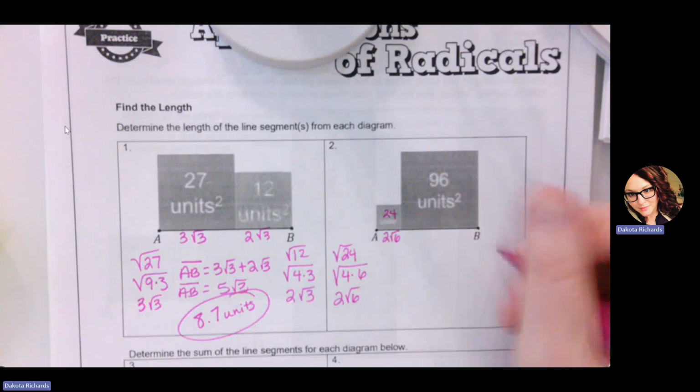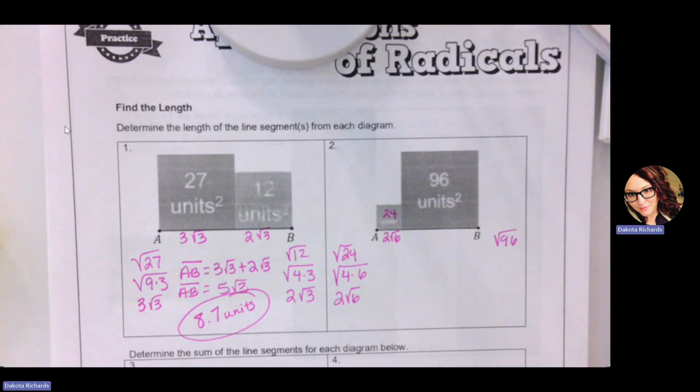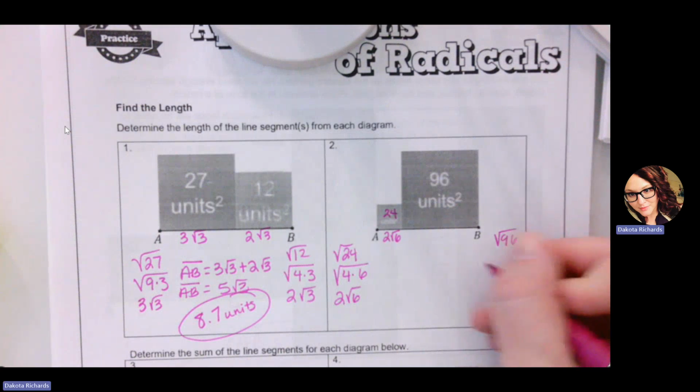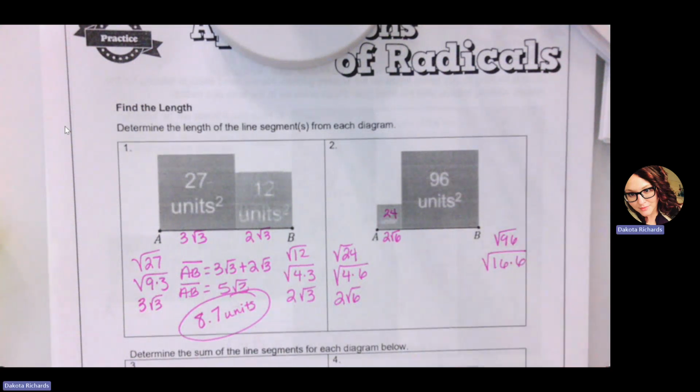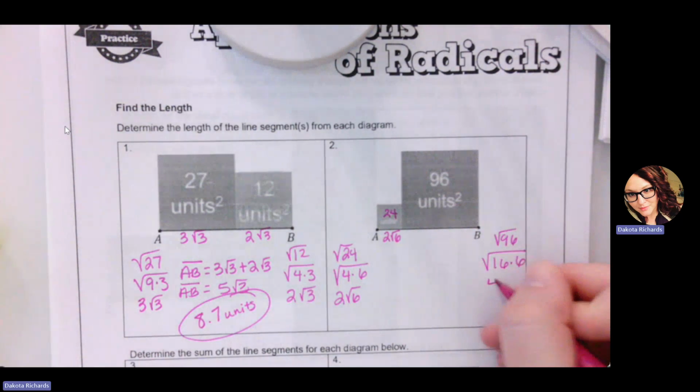And then on this side, we have the square root of 96. I think 16 fits into 96. Yes. So when you go down your perfect squares list and you divide by 16, 16 times 6 is 96. What's the square root of 16? 4. So we have 4 square root 6.